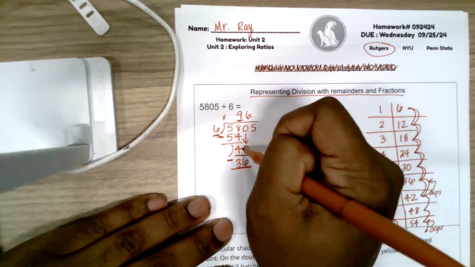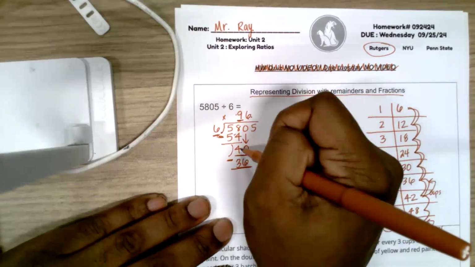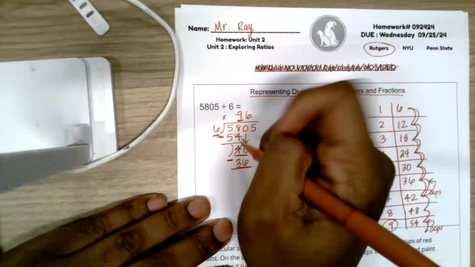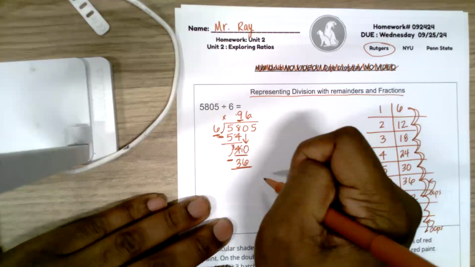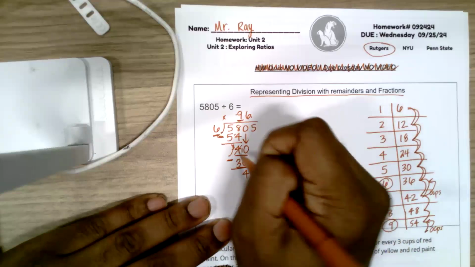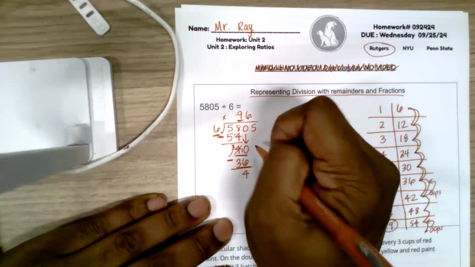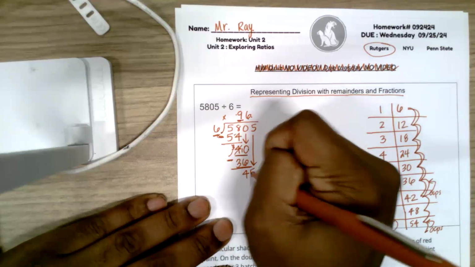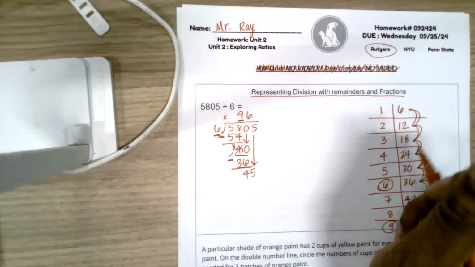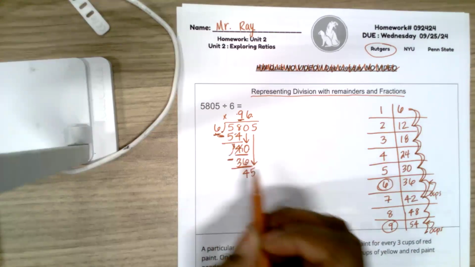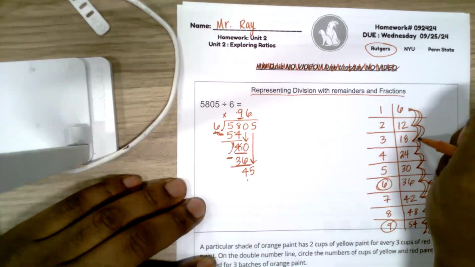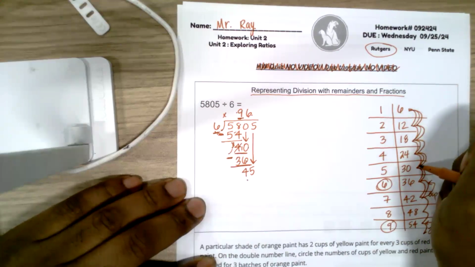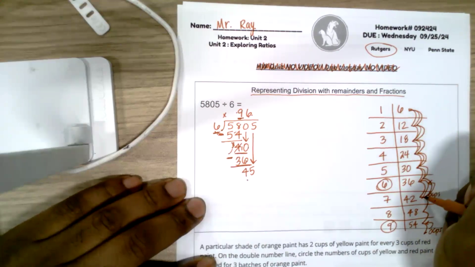0 minus 6, you can't subtract 0 minus 6, so you have to borrow 10 from 4 tens, and that'll be 3, and that'll be 10. 10 minus 6 is 4. 3 minus 3 is 0. Pull down one shade. Every time you pull down one shade, you count by 6. Don't pass up 45. Go. 6, 12, 18, 24, 30, 36, 42, 48.